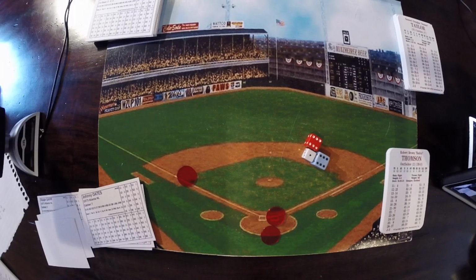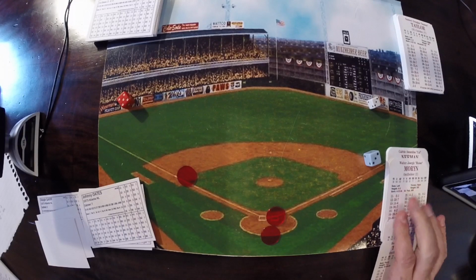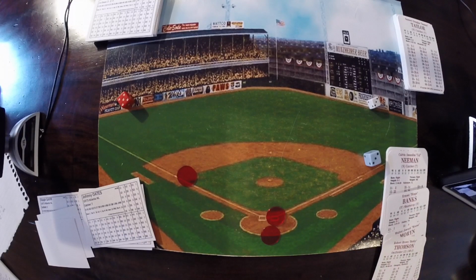Which brings Johnny Oates up with the go-ahead run still 90 feet away, but 2 precious outs there for the Cubs. Here's the pitch. Ground ball to Banks. Who drops it? Whoa, no. Picks it up. Oates easily makes it safe at first on the error by Banks.